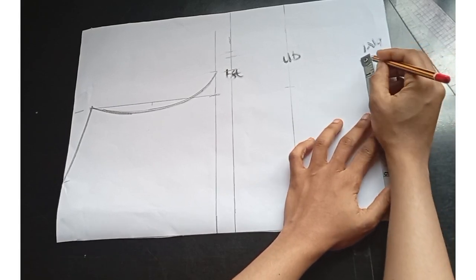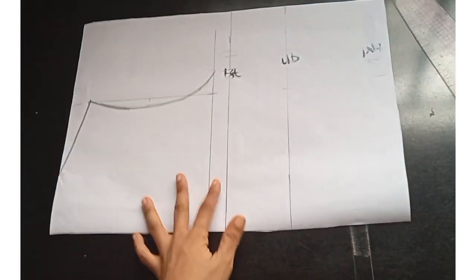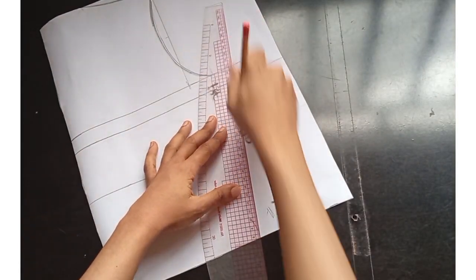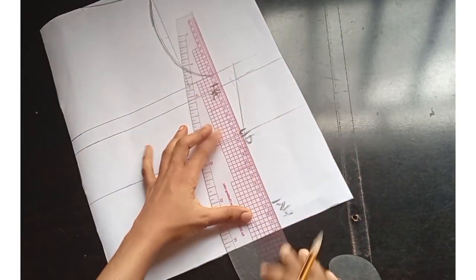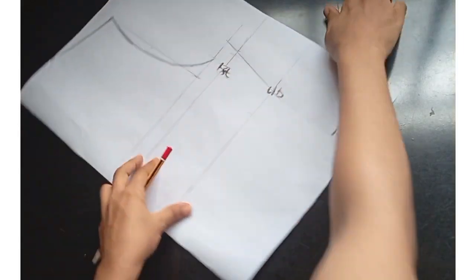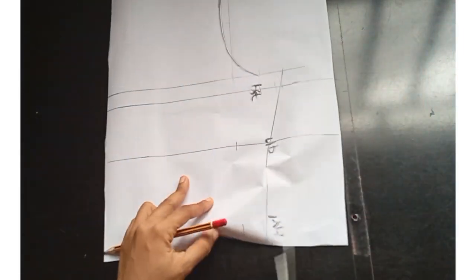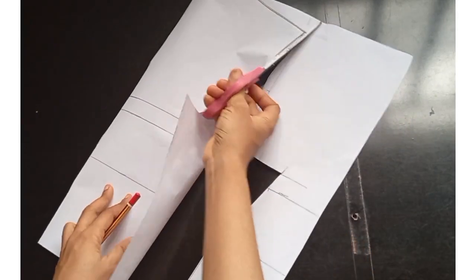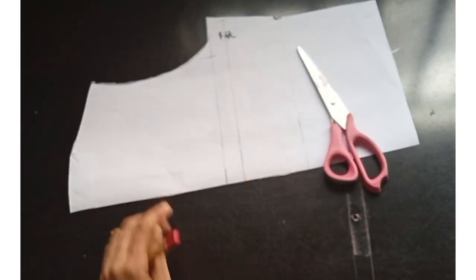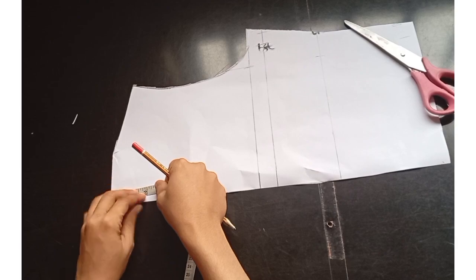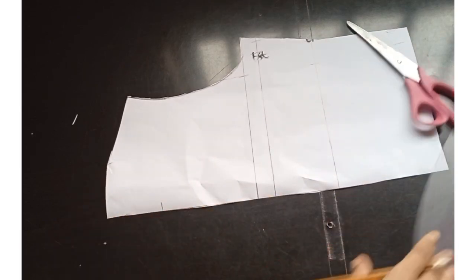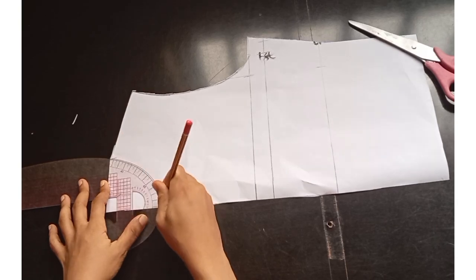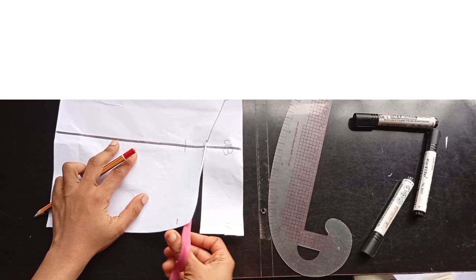My under bust and waist measurement is the same, which I'm going to divide by 4 and add my sewing allowance. Now I'm going to place my ruler and connect, and I'll be connecting this all the way to the lower part of my pattern. Now after I'm done connecting this, I'm going to go ahead to use my scissors and I will cut this out. So the next step I'll take is to mark out my basic neckline of 3 by 3 inches, and I'll go ahead to connect. So after this, I'll proceed to cutting this out.